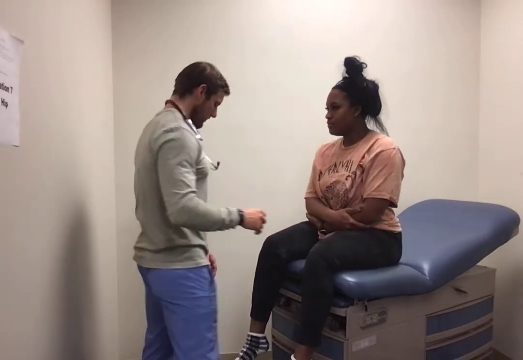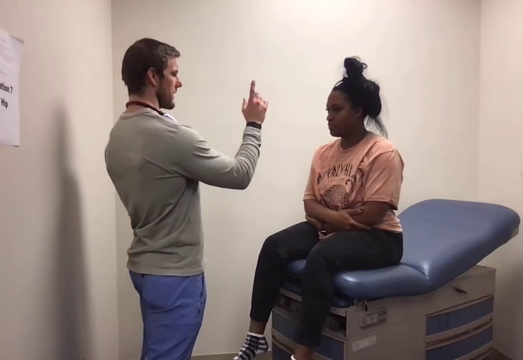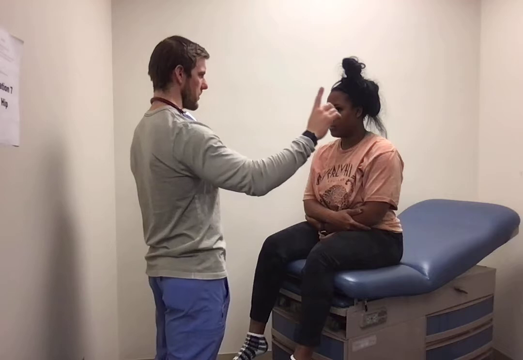Okay, and with that, we can move on to the third, fourth, and sixth cranial nerve, which is the oculomotor, the trochlear, and the abducens. So this would test the extraocular movement of her eyes, and I would just have her look straight ahead at this finger and then follow my finger. So we'll just do a wide H, so follow my finger.